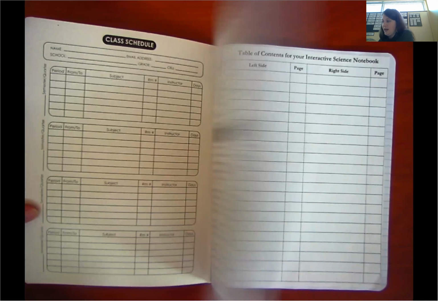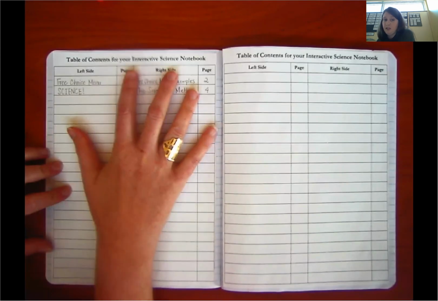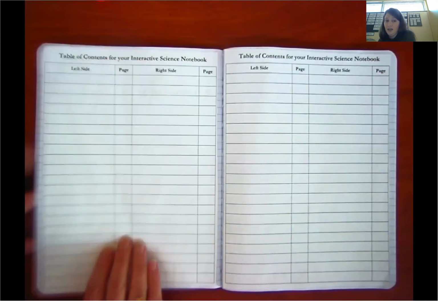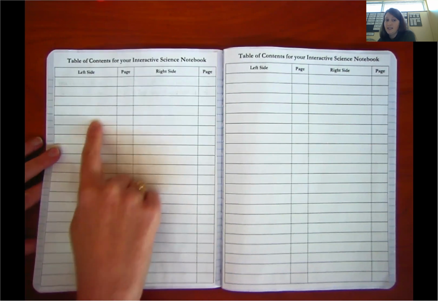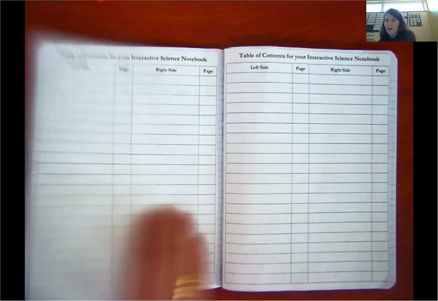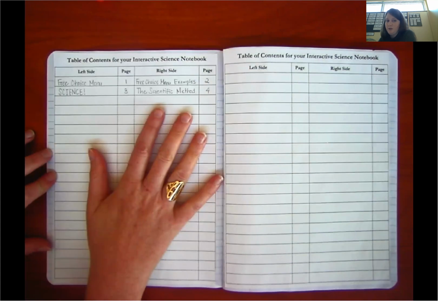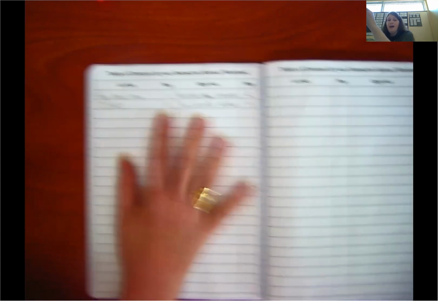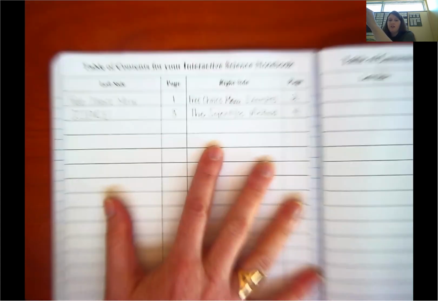Now I'm going to make sure that I'm looking at my first table of contents page. Make sure you're not accidentally writing on your second table of contents page, which you'll see I accidentally did and had to erase. So, oops, starting on the first one. I'm going to go ahead and have you fill in your table of contents for the first 4 pages.